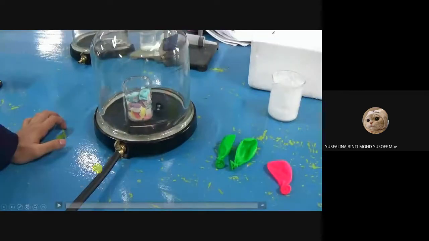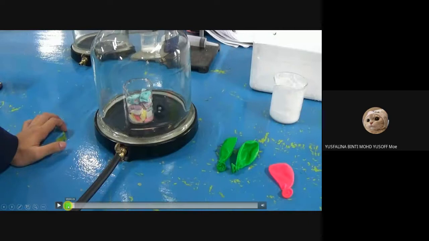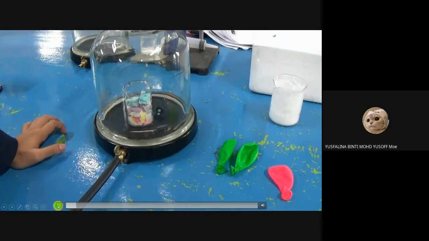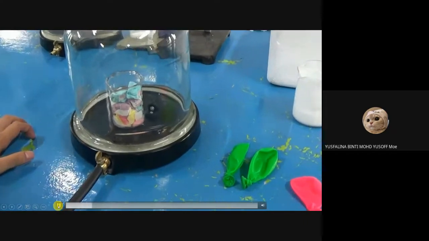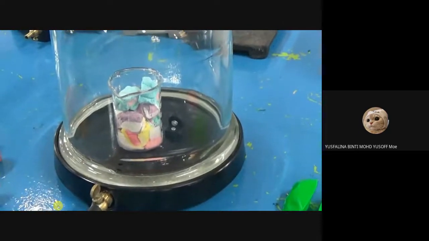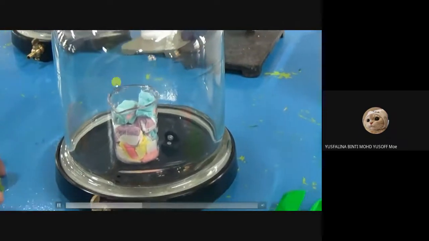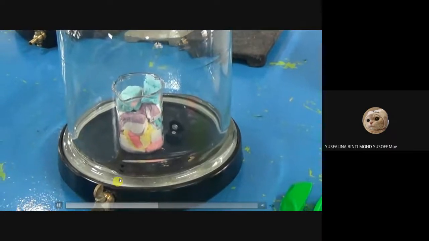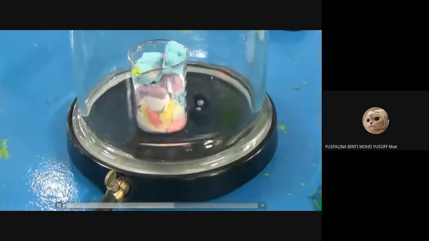Okay, so this is a marshmallow. It becomes fluffy. So with this one also, the gas pressure will be taken out, so this one should expand. It will expand.